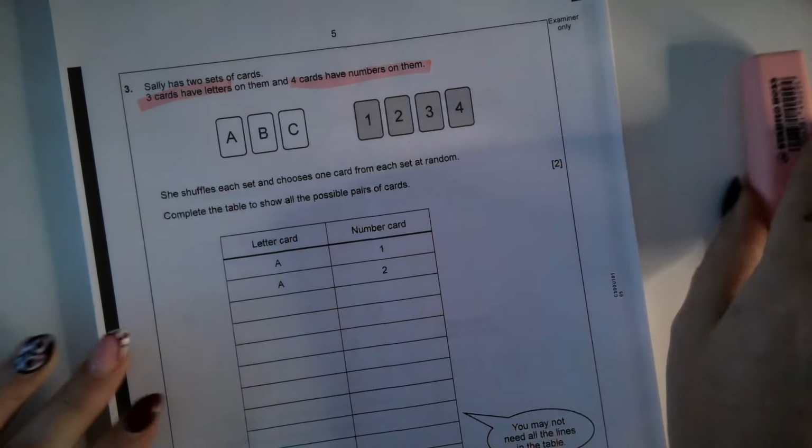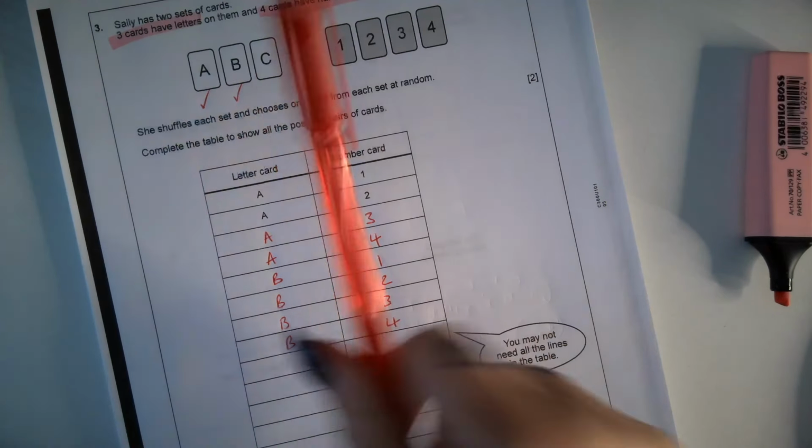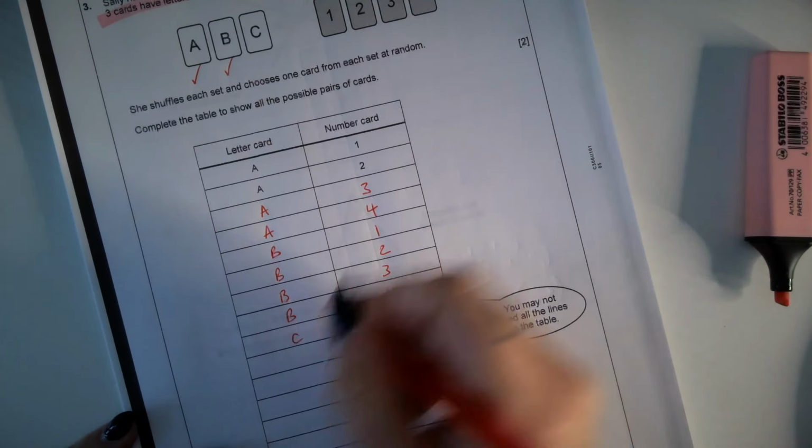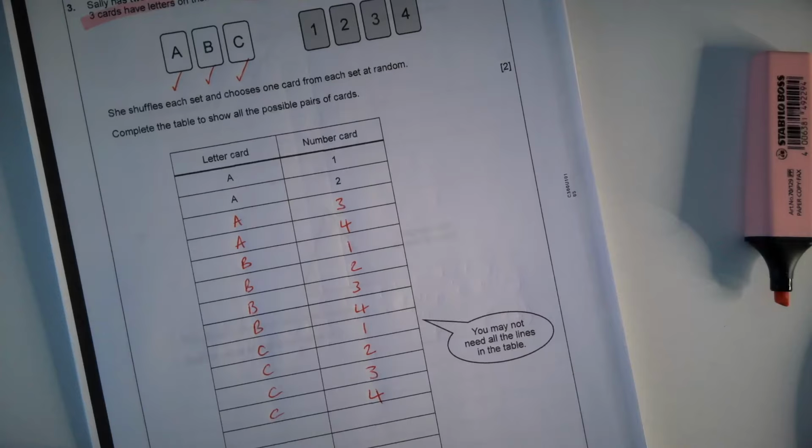So we're going to do the same with letter B. So if B is picked, they could pick 1, they could pick B and 2, B and 3, B and 4. So we've dealt with the letter B, and we're going to do the same for C now. So they could pick card C with the number 1, C with the number 2, with the number 3, and with the number 4. And you'll see we've got some spaces left, but that's okay. We've dealt with all 3 letters occurring with all 4 numbers each time.